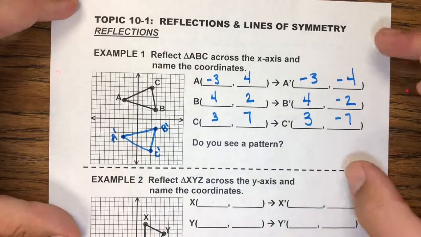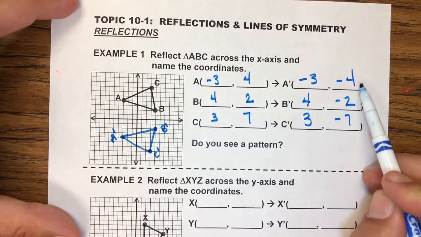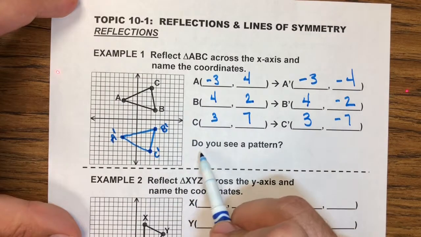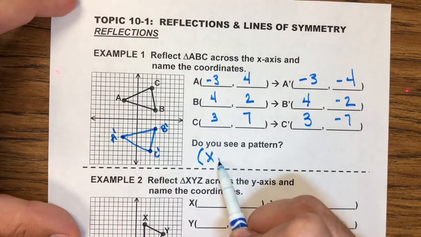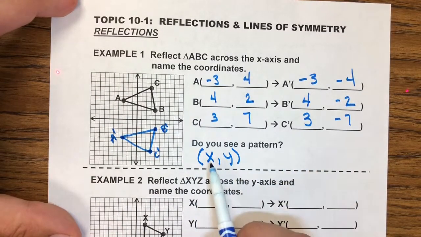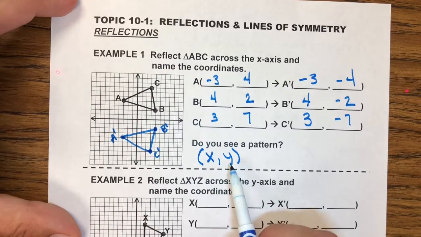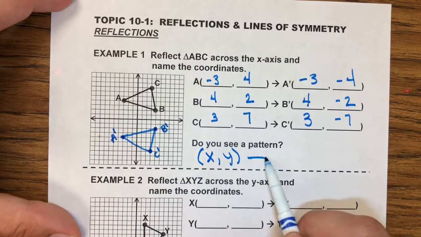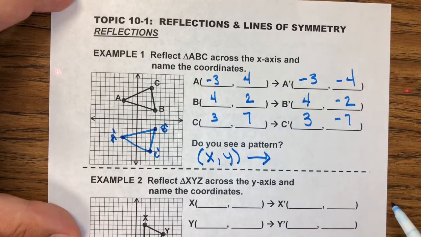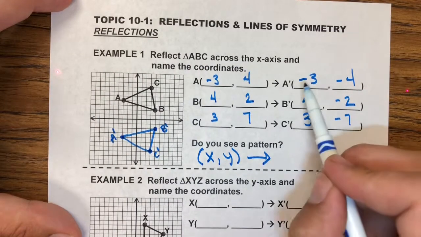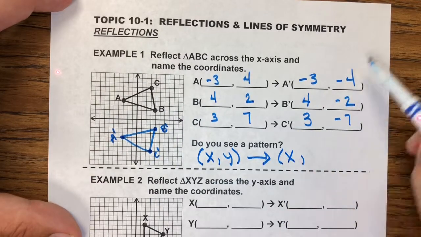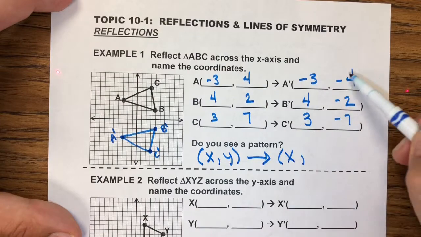Now, when you look at these results, do you see a pattern for each one of these? Whatever our X and our Y value began with, like -3 and 4, after the reflection across the X-axis, the X value stayed the same, but the Y value changed.